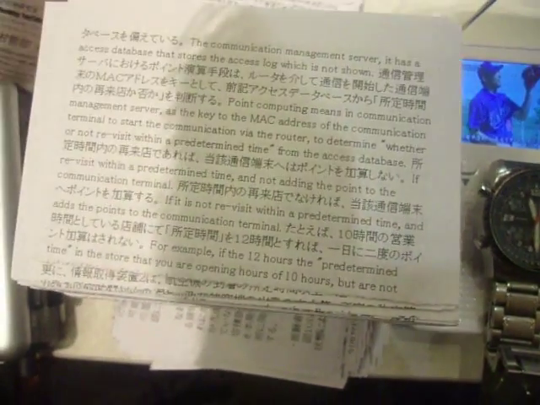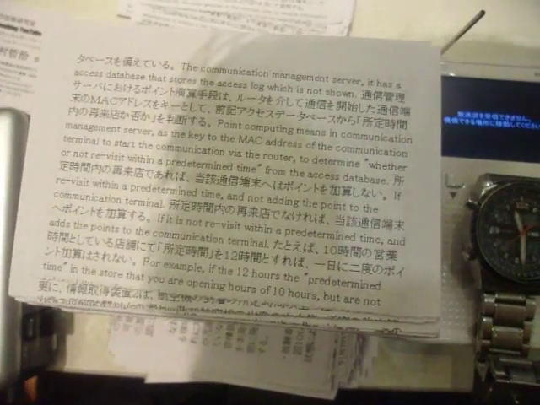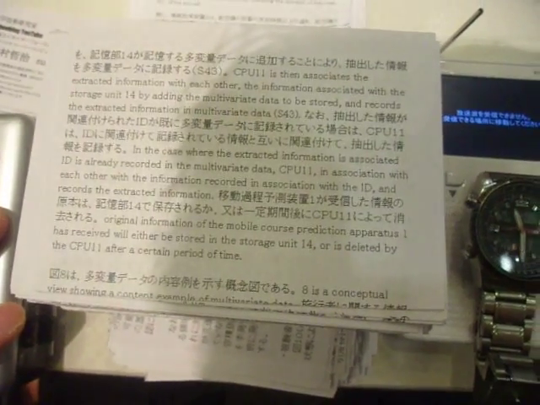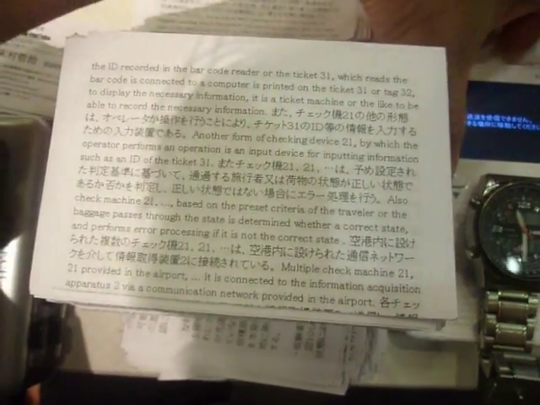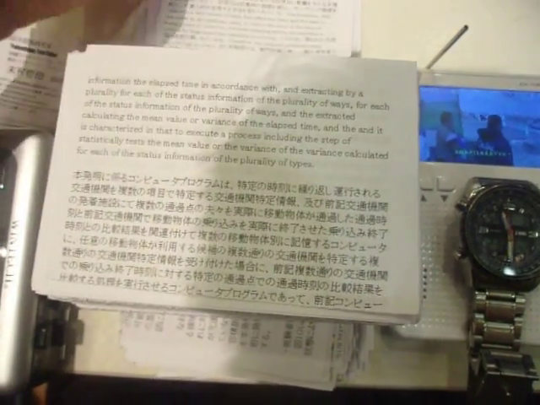The communication management server records data, for example, adding data to the data frame, as central data. Recording the barcode reader ticket.